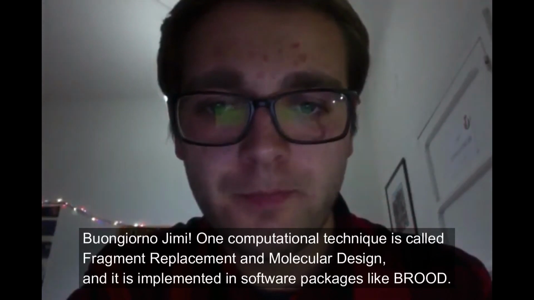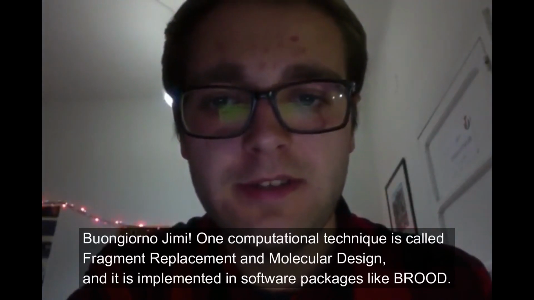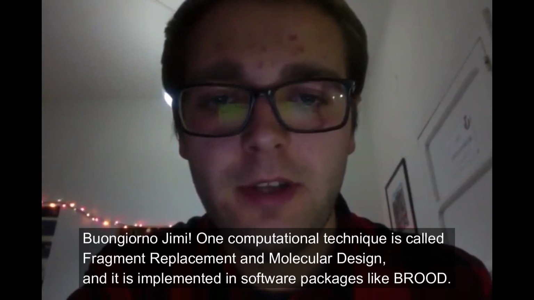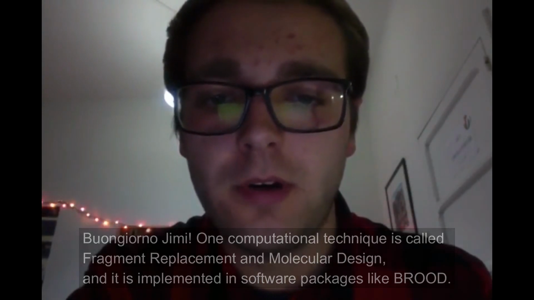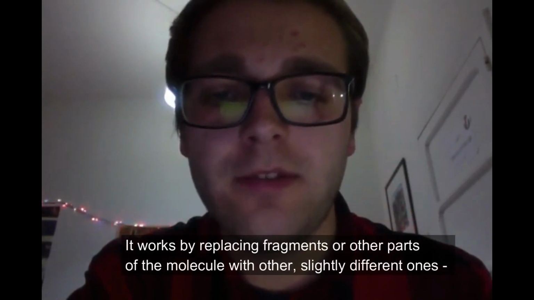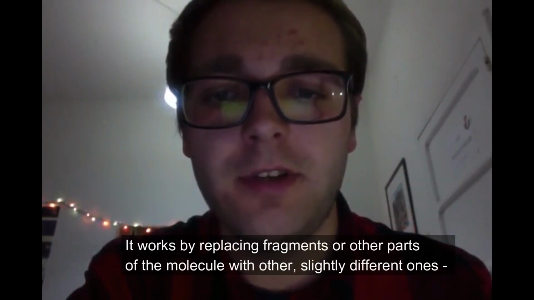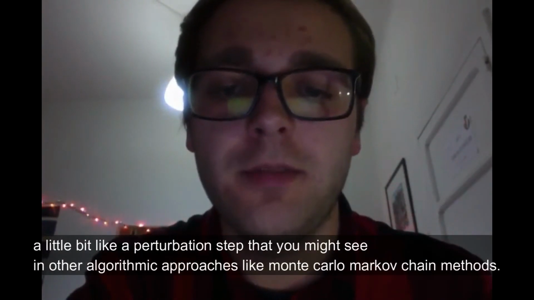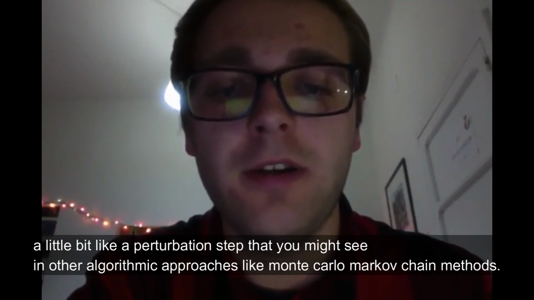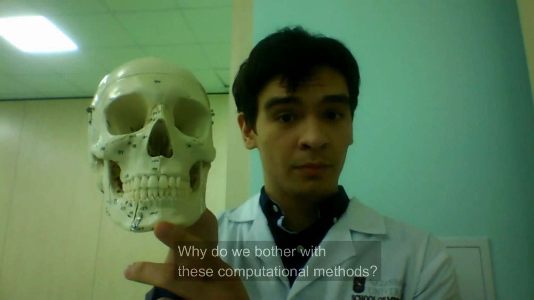Buongiorno, Jimmy. One computational technique is called fragment replacement and molecular design, and it is implemented in software packages like Broad. It works by replacing fragments or other parts of the molecule with other, slightly different ones, a little bit like a perturbation step that you might see in other algorithmic approaches, like Markov chain Monte Carlo methods. Oh wow, cool! Uh-oh, here comes Kaiser.